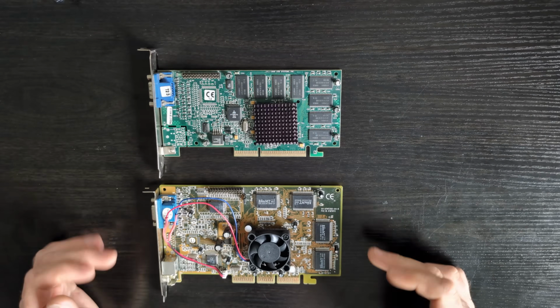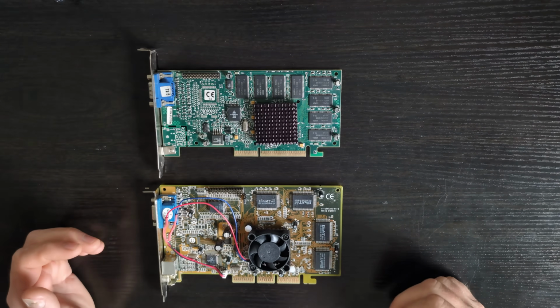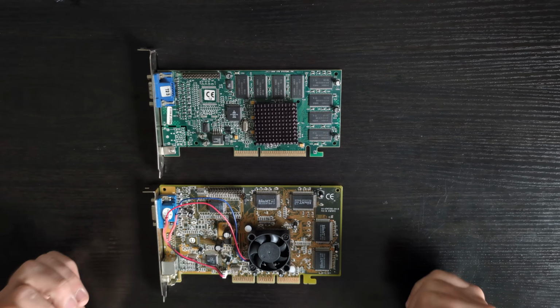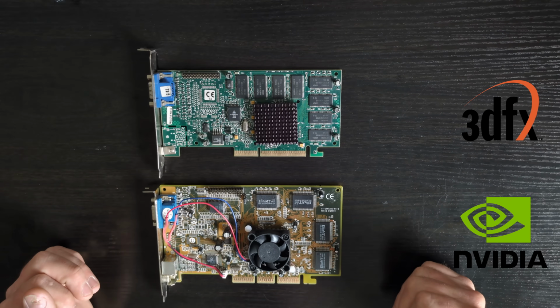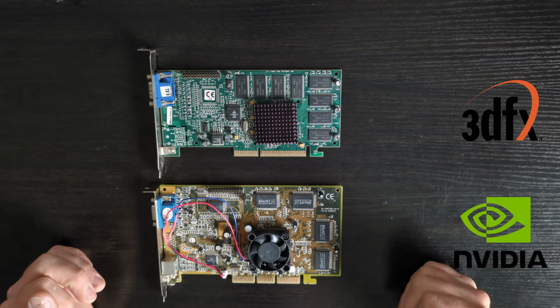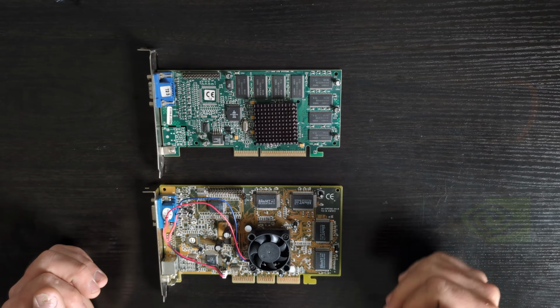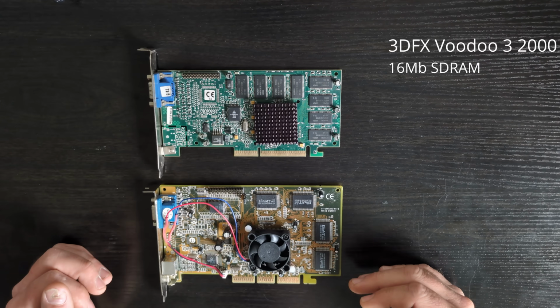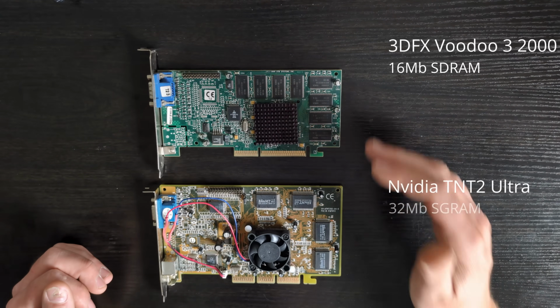Today we're going to be testing the TNT2 Ultra versus the Voodoo 3 2000. So it's going to be 3dfx Glide versus Direct3D. Here up the top, we've got the Voodoo 3 2000 complete with 16 megabytes of RAM, and the TNT2 Ultra with 32 megabytes of RAM.